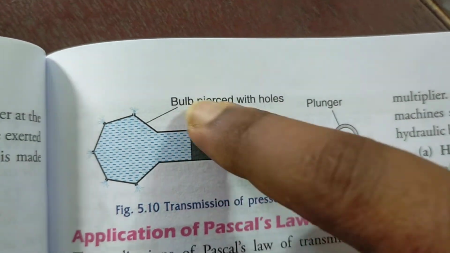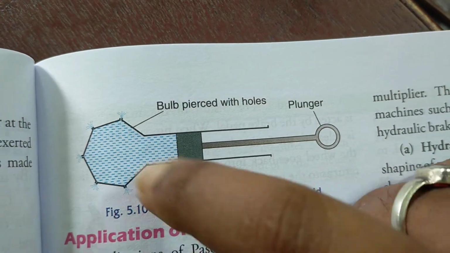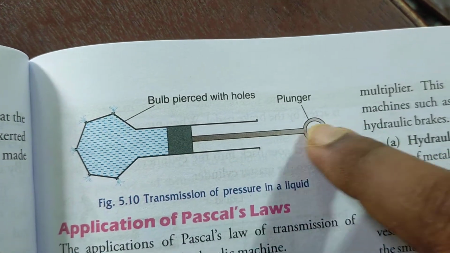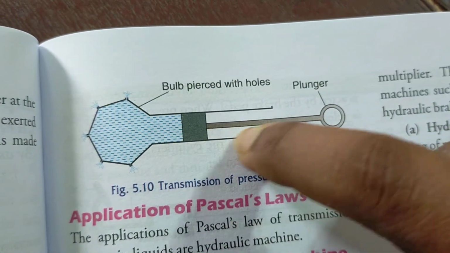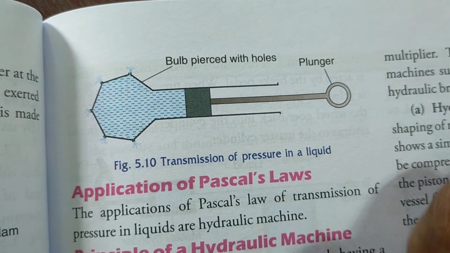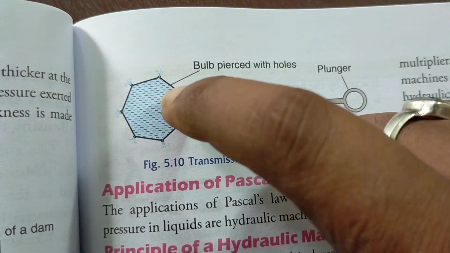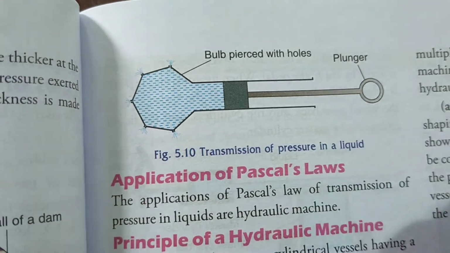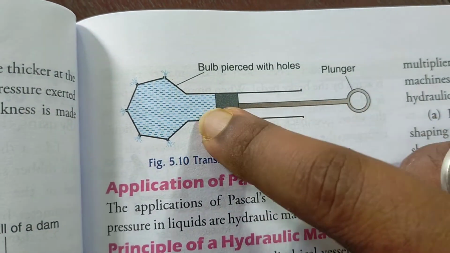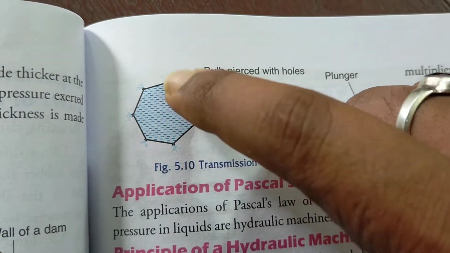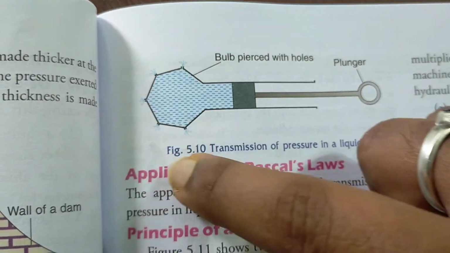Let us consider there is a bulb, and the bulb contains some liquid and it is connected with a piston, like a syringe or injection we see. So one piston is connected. Now as it is connected with the liquid, at each and every point I have made one hole, and when I push this plunger, it is seen that the pressure of the liquid from each and every hole remains the same.